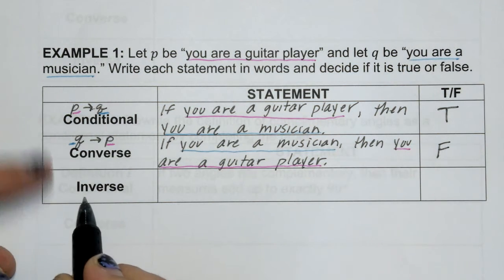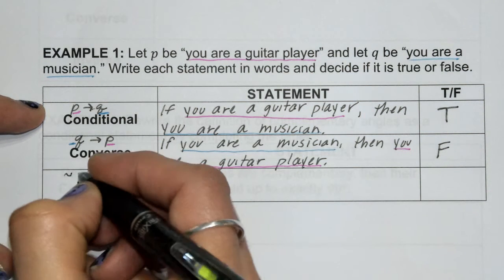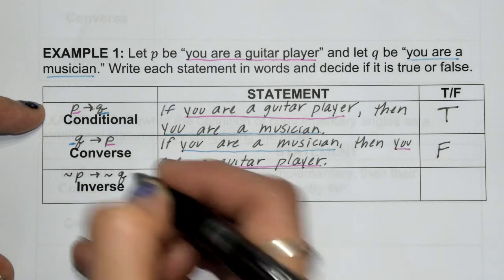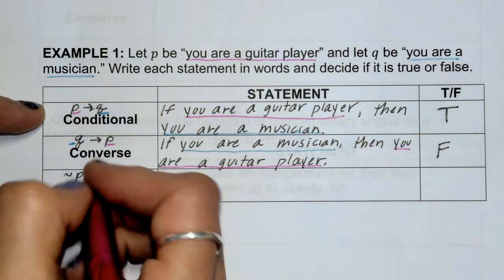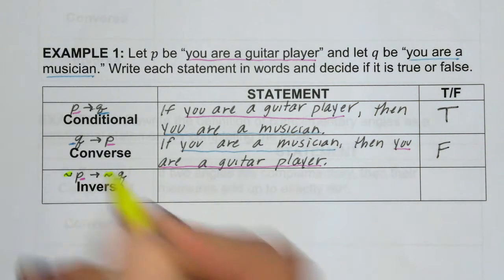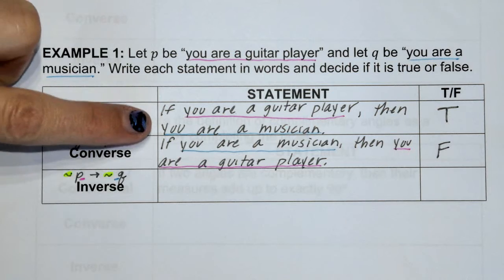Your inverse, we go back to our conditional statement, the if P then Q, but we're going to do the opposite of the hypothesis and the opposite of the conclusion. So we have the negated P, then if not P, then not Q. So we still have the same order of those colors and those letters. We just have this negation sign.